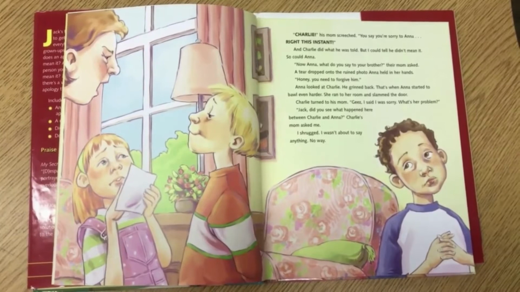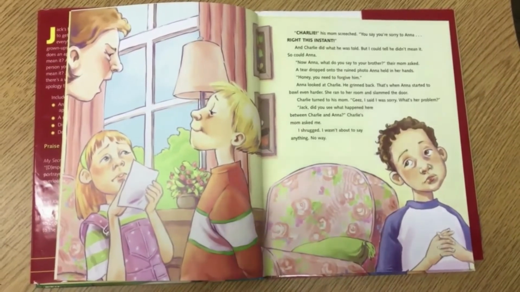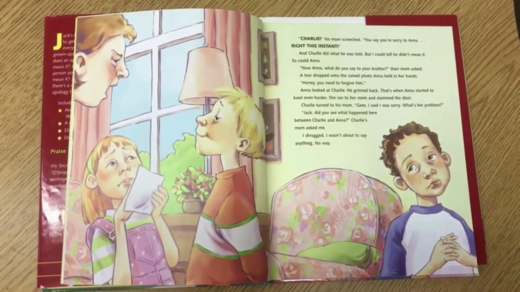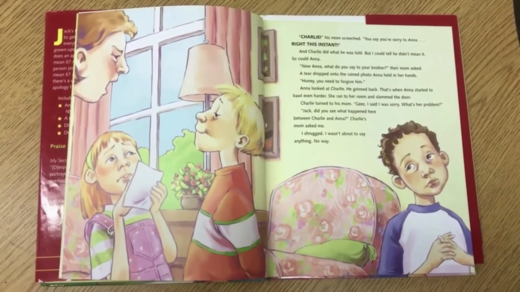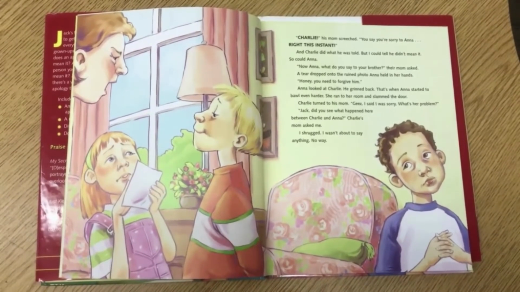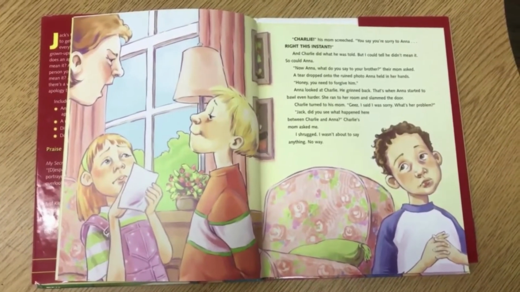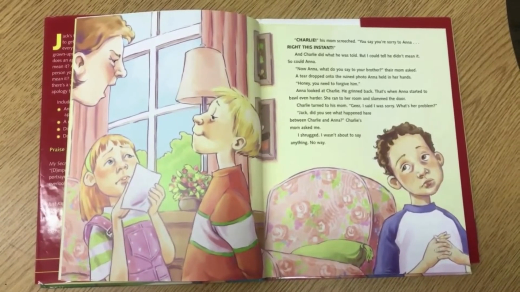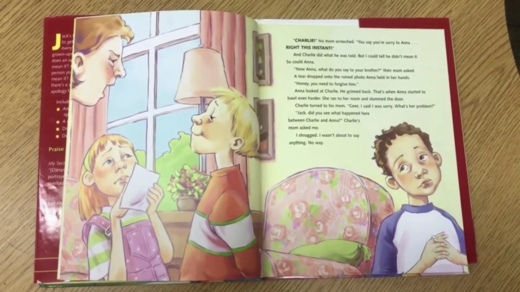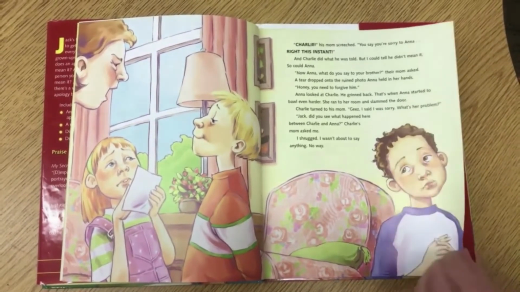Anna looked at Charlie. He grinned back. That's when Anna started to bawl even harder. She ran to her room and slammed the door. Charlie turned to his mom. "Geez, I said I was sorry. What's her problem?" "Jack, did you see what happened here between Charlie and Anna?" Charlie's mom asked me. I shrugged. I wasn't about to say anything. No way.